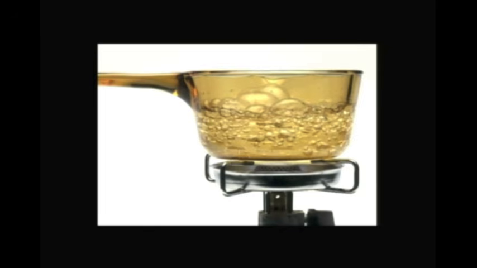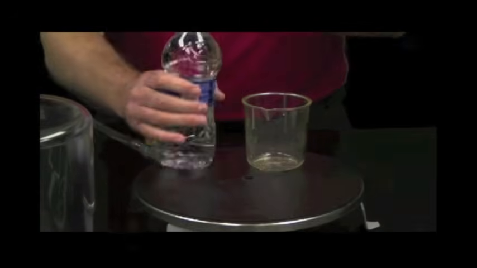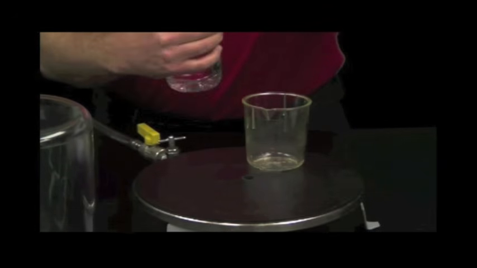I want to show you what happens when we put a bottle of water in a vacuum chamber. Now, a vacuum chamber is simply a container that has been sealed off and has a pump that allows all of the air to be sucked out. This video is going to demonstrate what happens when water encounters the vacuum of space.